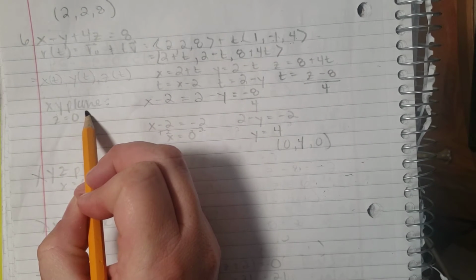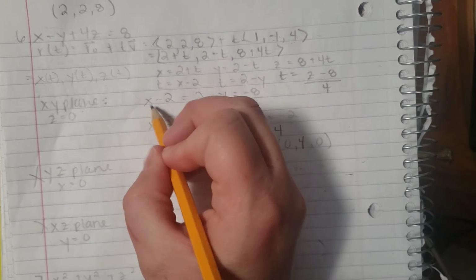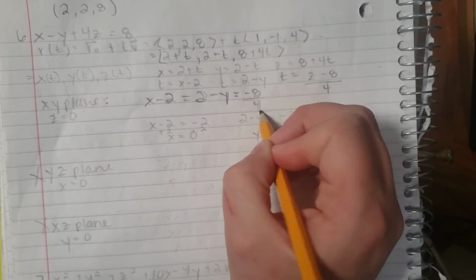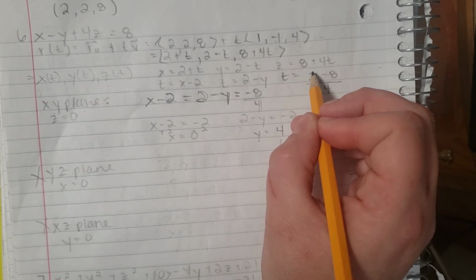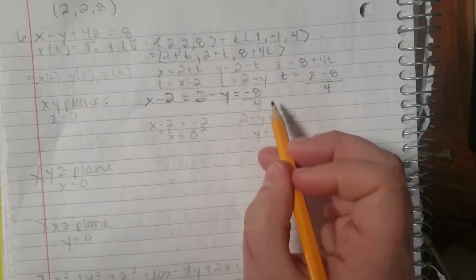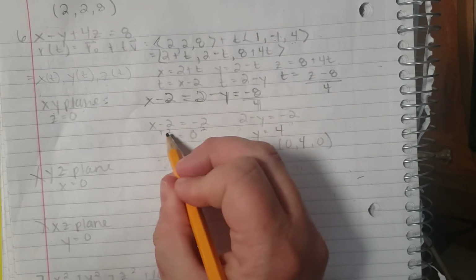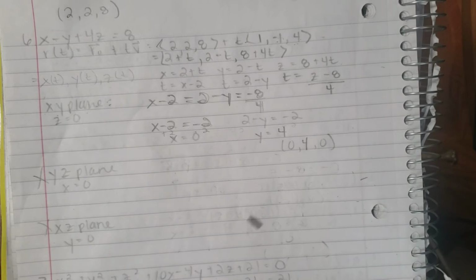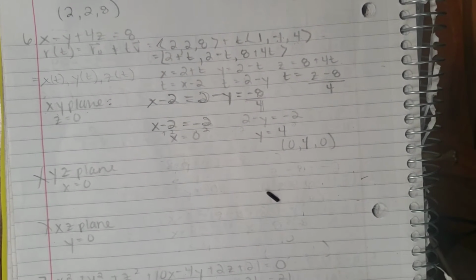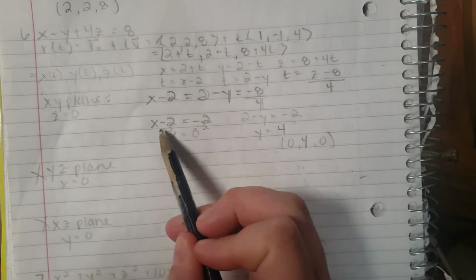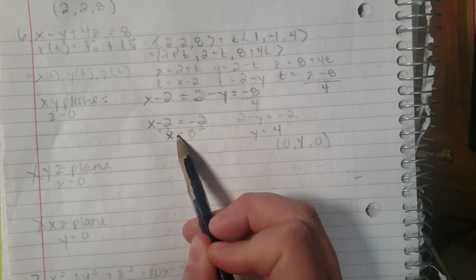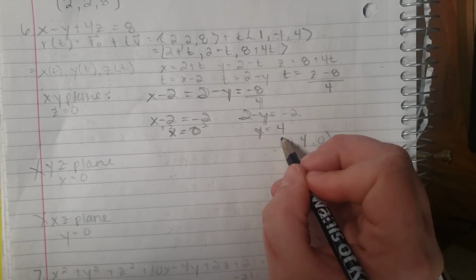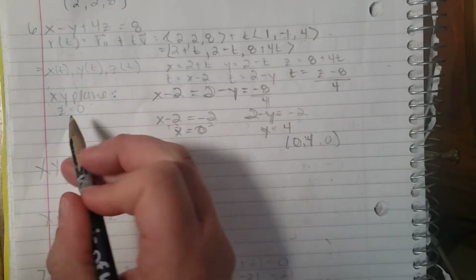Now for the xy plane, z is equal to 0, and so I took x minus 2 is equal to 2 minus y, and that's also equal to 0 minus 8 over 4, because z equals 0, so this is what I'm left with, which equals negative 2. So I have to solve for x here, so I had x minus 2 equals negative 2, x equals 0 here, and then 2 minus y equals negative 2. I got y equals 4. So the point is x is 0, y is 4, and z is 0.